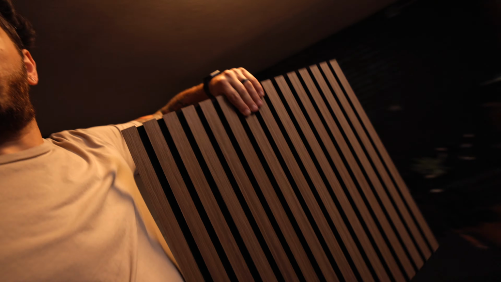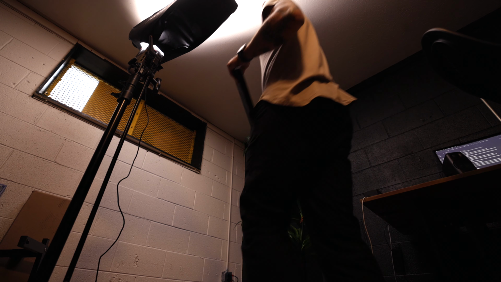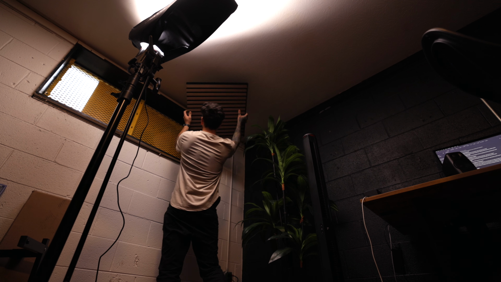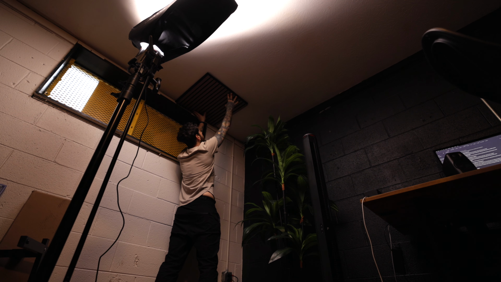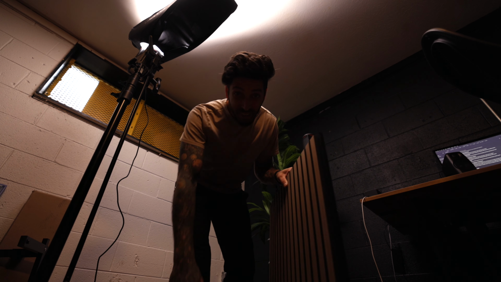Some nice sound panels. I already have so many, but let's check these out. These are a walnut, so they'll match the desk. So the plan is to take these and put them on the ceiling like this. So the soundproofing is gonna be rad.